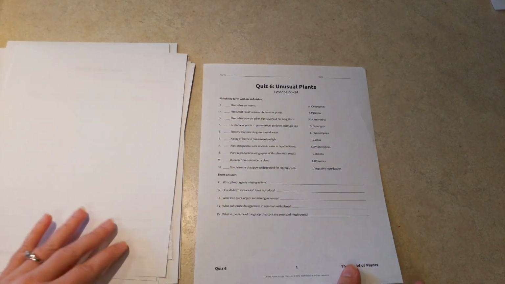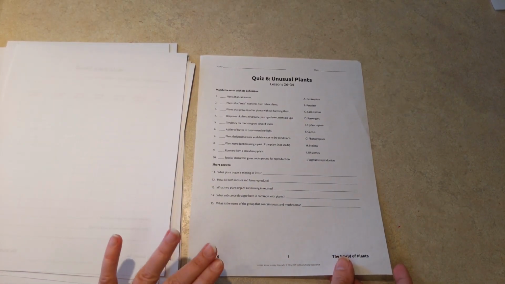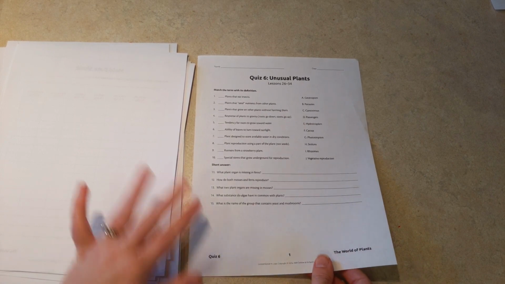And that brings you to the end. So this would be the last quiz for the plants section. You see we have some matching and short answer. Very straightforward. That is a good sampling of the written work that you can expect in this course.